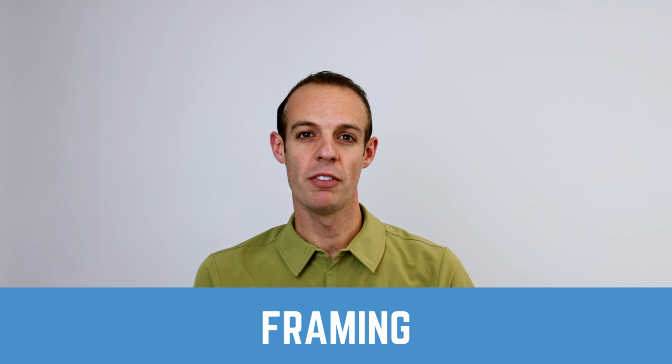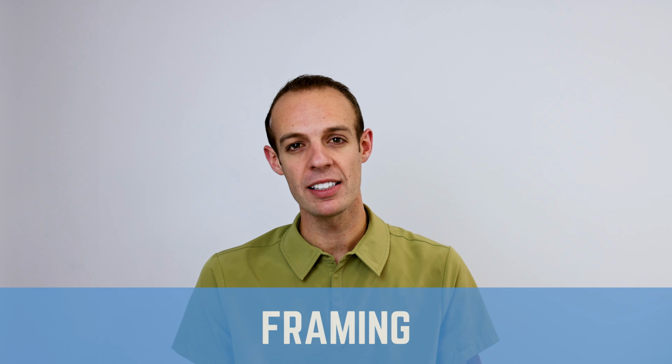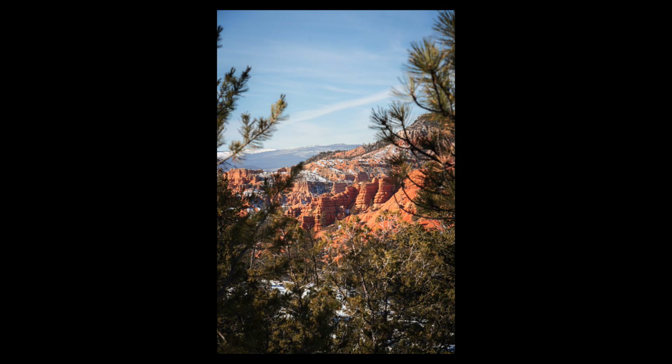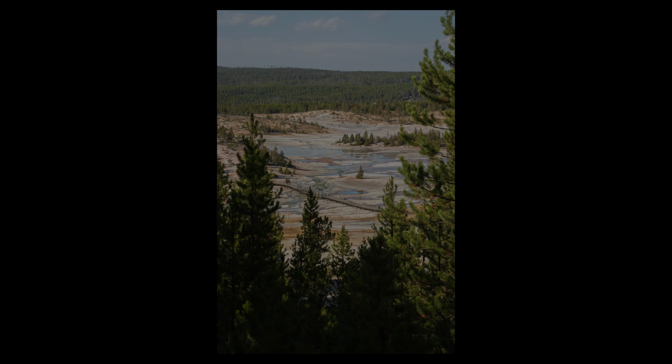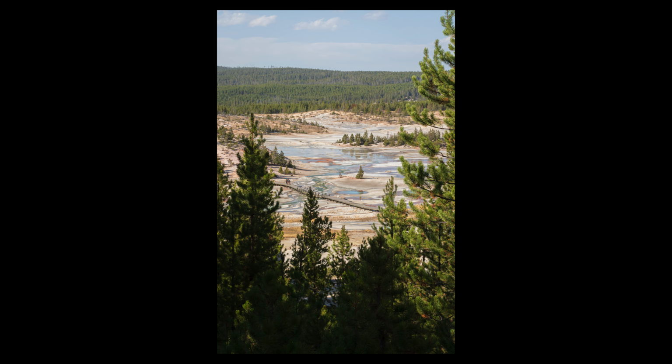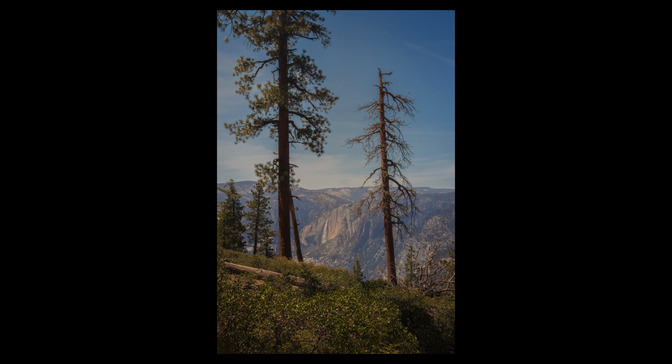One of my favorite compositional techniques is called framing. Framing involves shooting either through or past something to make your subject stand out. Whatever you're shooting through or past ultimately becomes your frame. It can be an object or anything really that you find in your environment. For example, you could shoot through some leaves of a tree to frame your subject, maybe some wildlife or a mountain. Framing adds added attention on your subject and draws the eye to the subject.